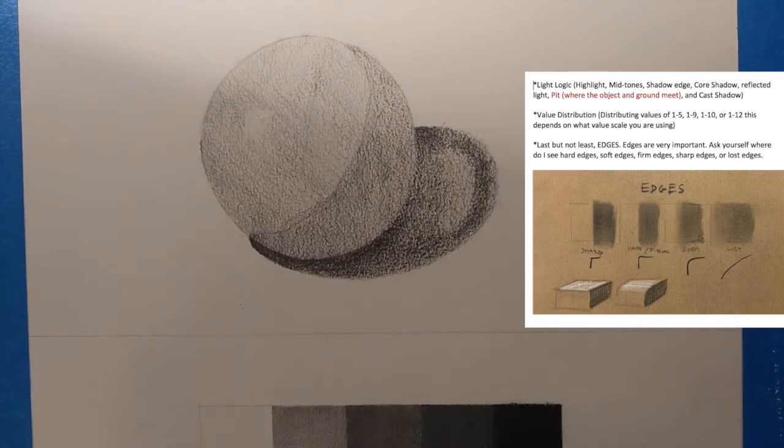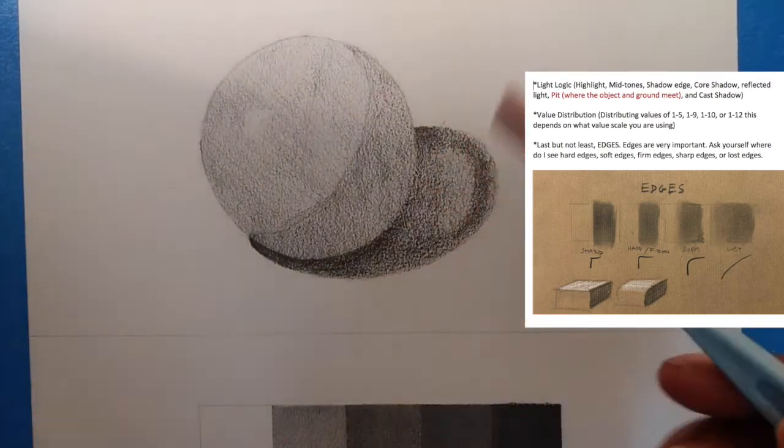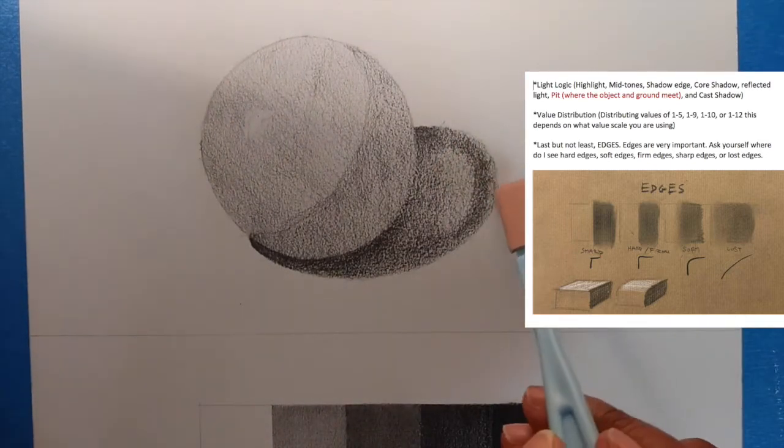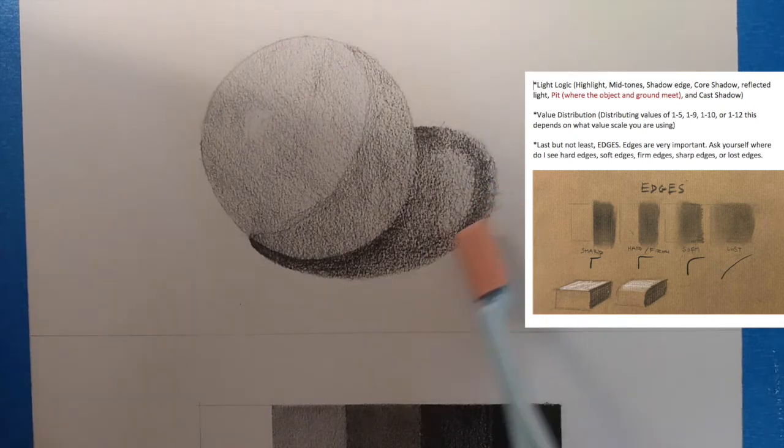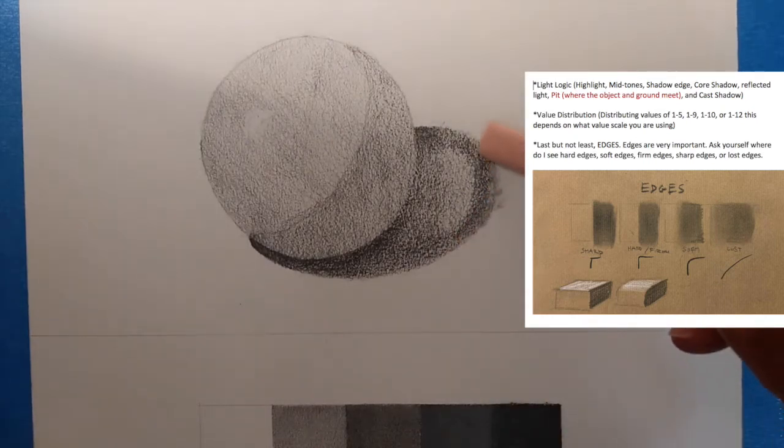Sometimes what I do is come in with a sponge and just try to soften it a little bit more.